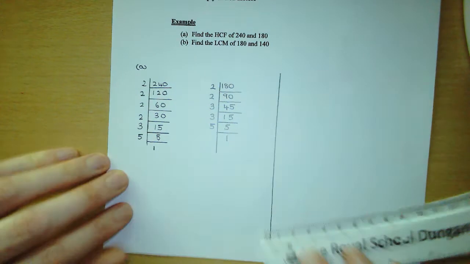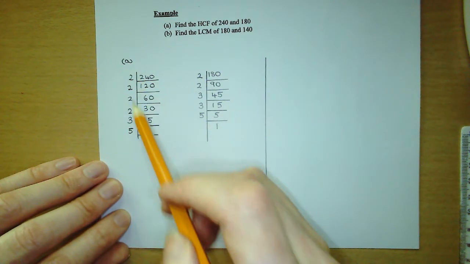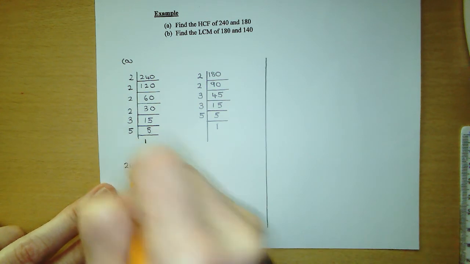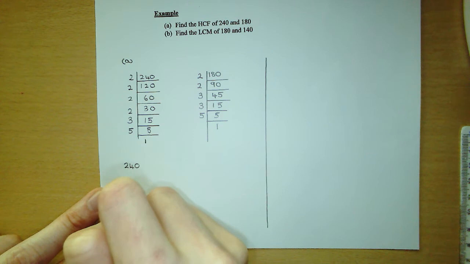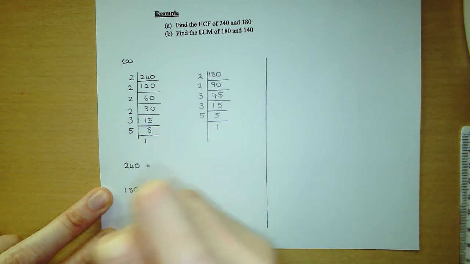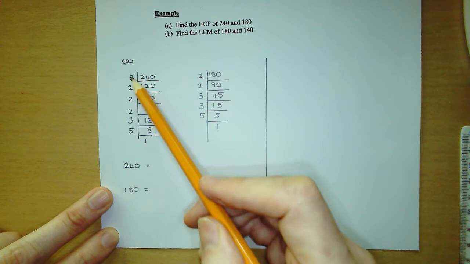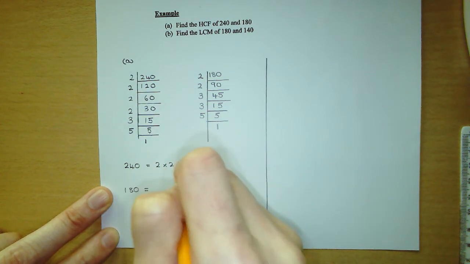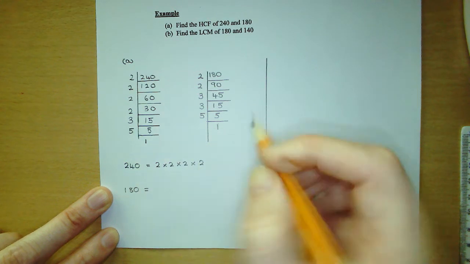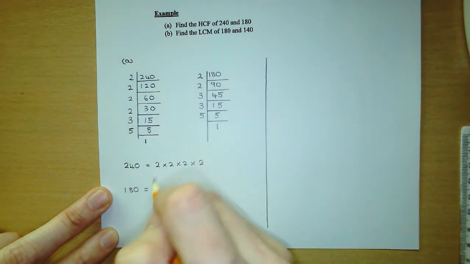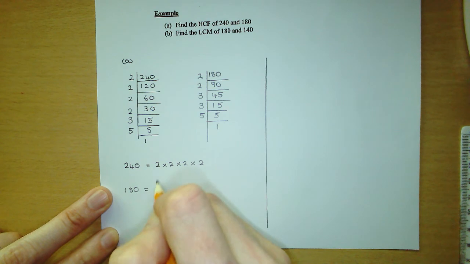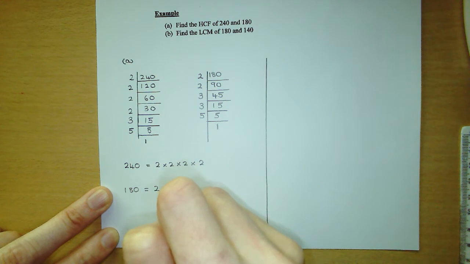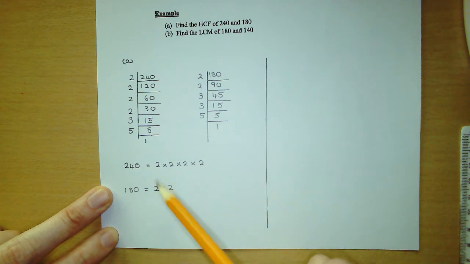Now, what we're going to do is write out each number as a product of its primes. So let's start with 240. We're going to put it up top because it was the first number, and then we're going to put 180 underneath. So let's start with the 2's in each number. So in 240 we have 1, 2, 3, 4 2's being multiplied. And then in 180 we've only 2 2's being multiplied. So the first 2 in 180 goes directly under the 2 in 240, and then the next 2 in 180 goes directly under the 2 in 240. So that's all the 2's sorted.